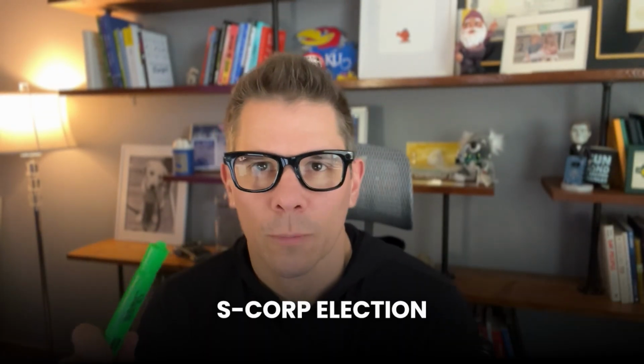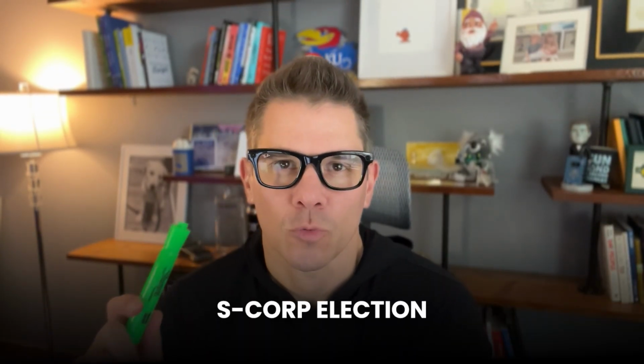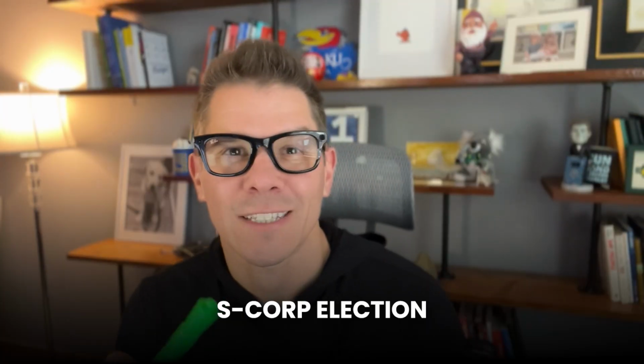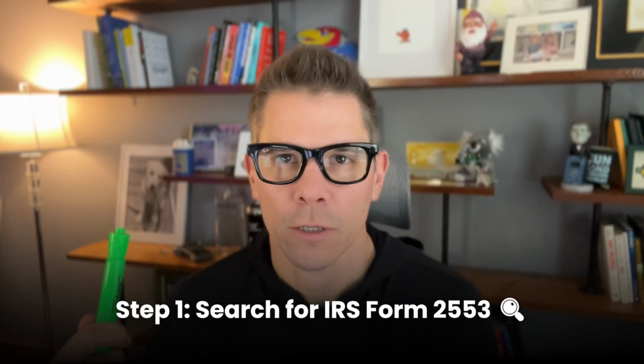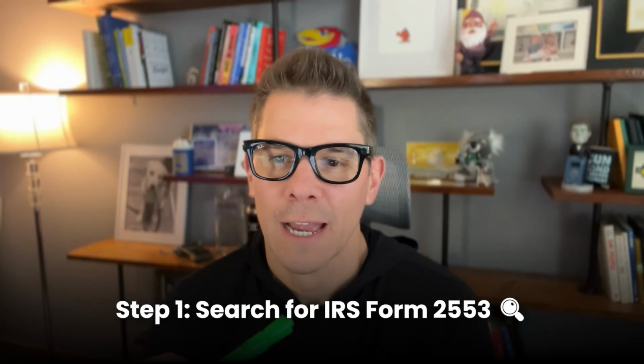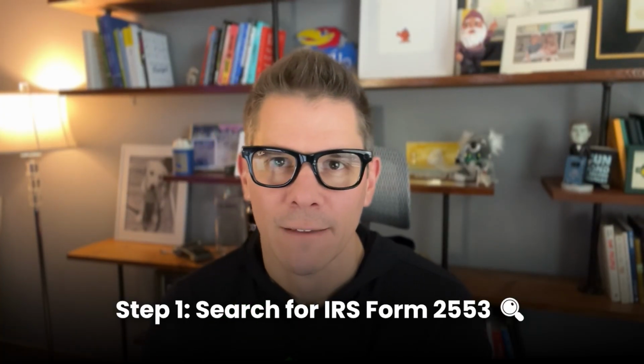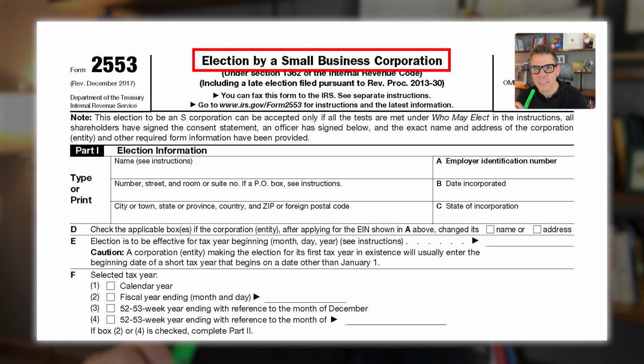Okay, S Corp election. How do you do it? It's actually relatively straightforward. And what I'm going to do is go through step by step how you do this. So step one is going to be open Google and just search for IRS Form 2553. That form is called Election by a Small Business Corporation.